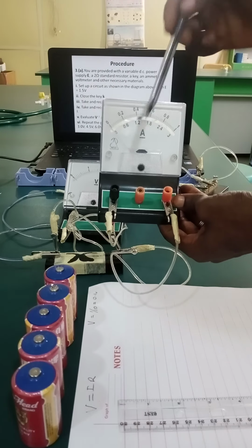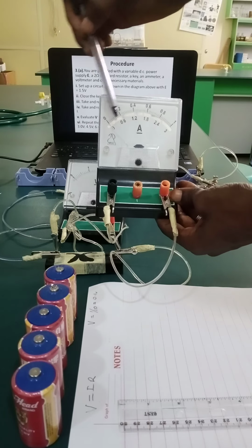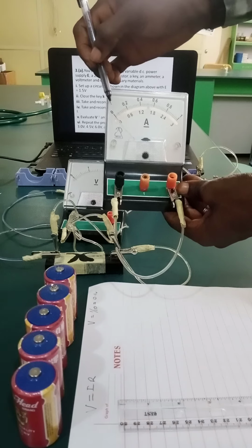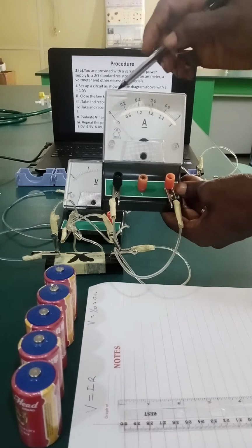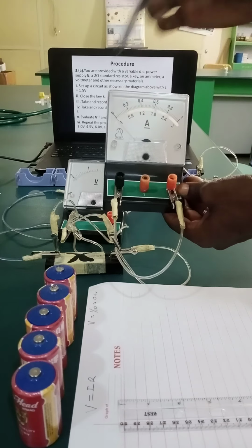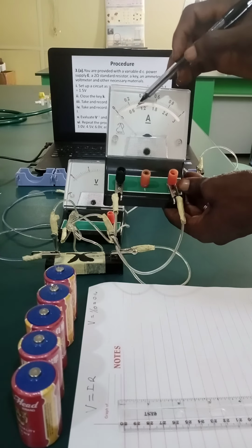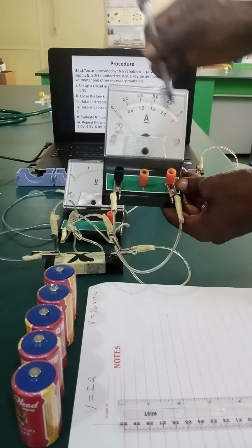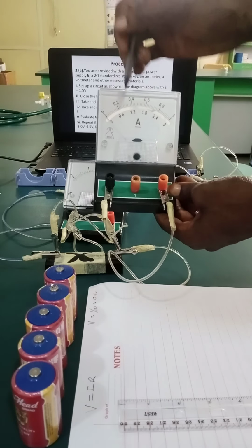But if you are connecting from 0 to 3, you have to make use of the down calibration, which is from 0 to 3. So the up calibration is 0.2 divided by 10, which gives you the value for each small line. And for the down calibration, it is 0.6 divided by 10, which gives you the value for each small line. If you do that, 0.6 by 10, you are going to have 0.06.